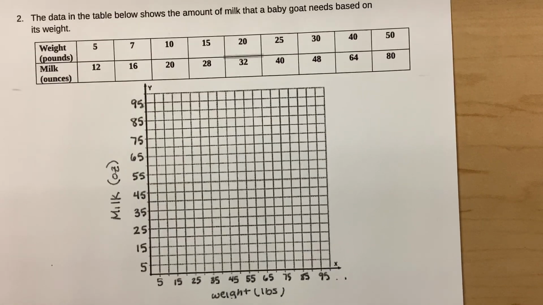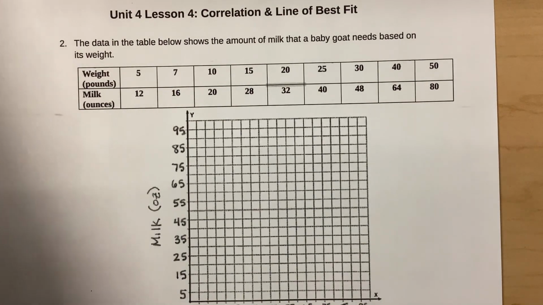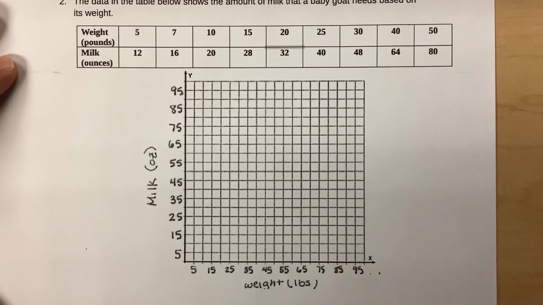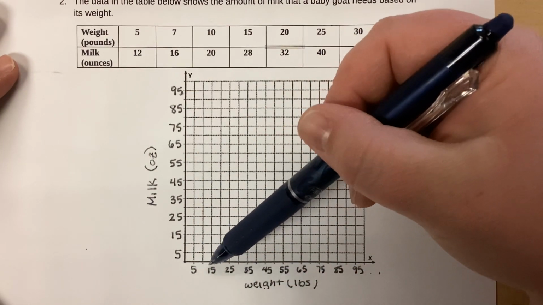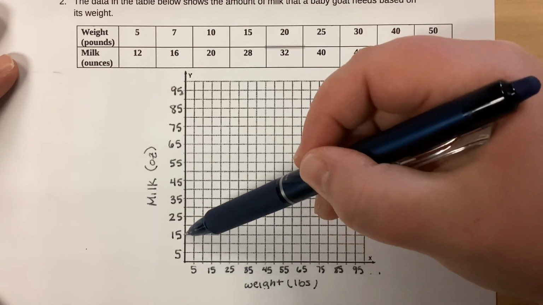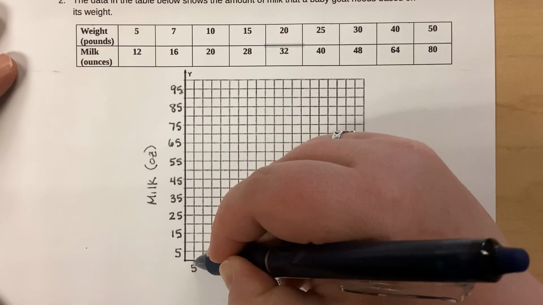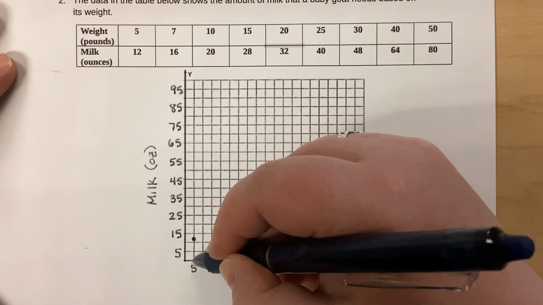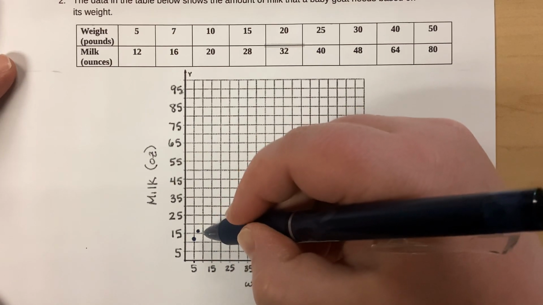Okay. The data in the table for this problem shows the amount of milk that a baby goat gets based on its weight. So we're going to follow the same steps. First, I'm going to take this table and plot the points the best I can. So we have 5, 12. Now notice, we have 5, 10, 15. These are going up by 5s. So 5 pounds, 12 ounces, so 5, 10, and just a little bit above. 7, so that's a little bit here, and 16, and again, these aren't going to be perfect.